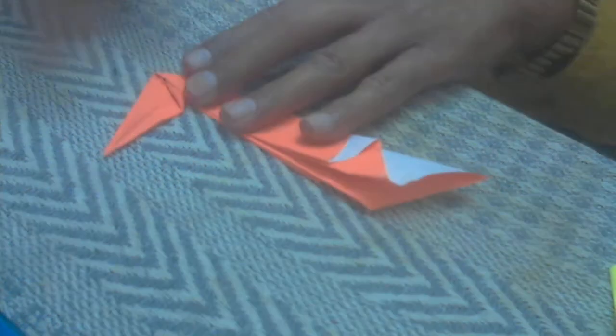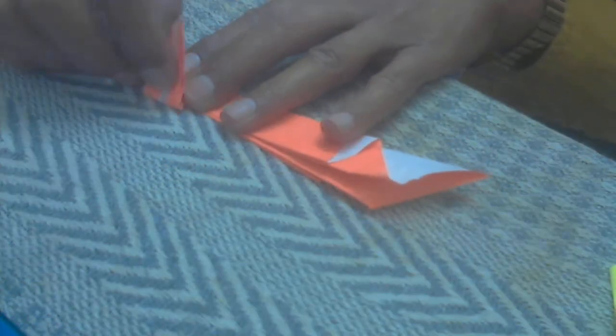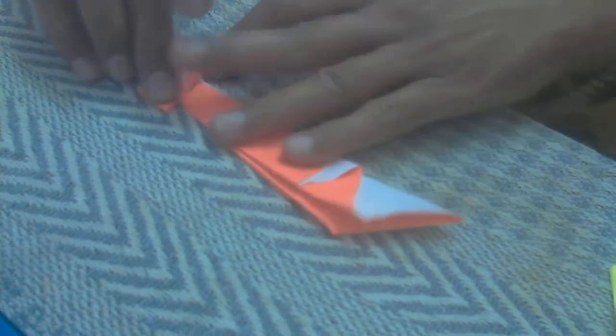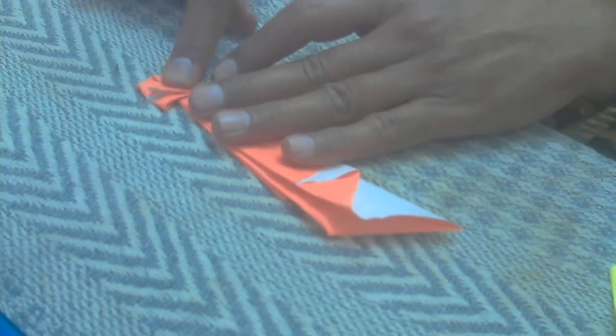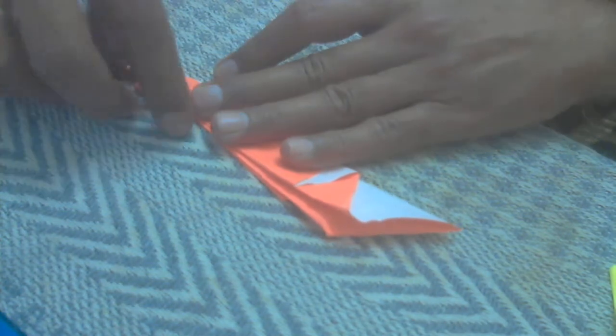Okay, now see, first step, next step, after that next step. Okay, now fold it.